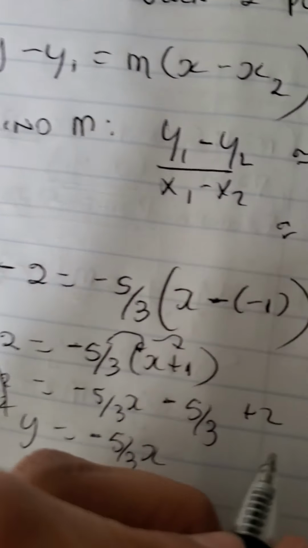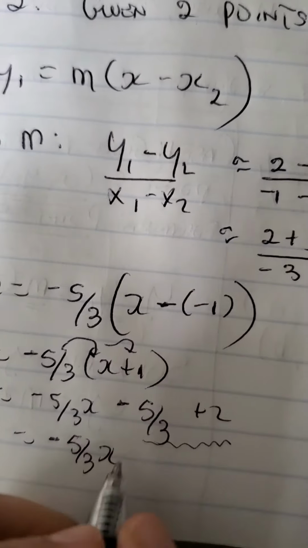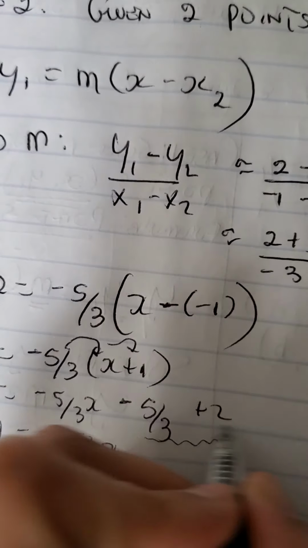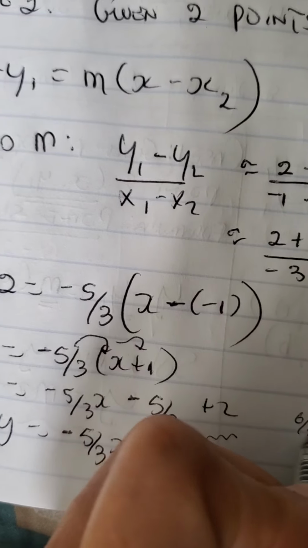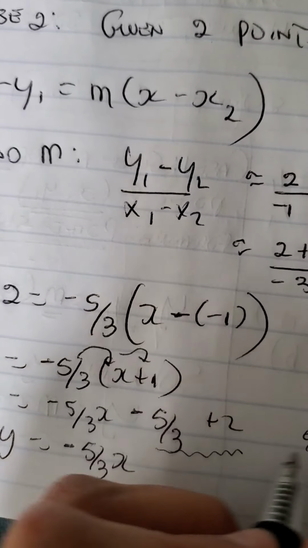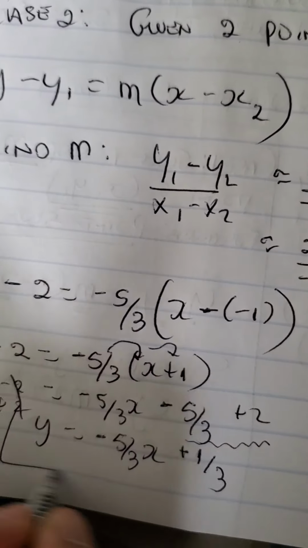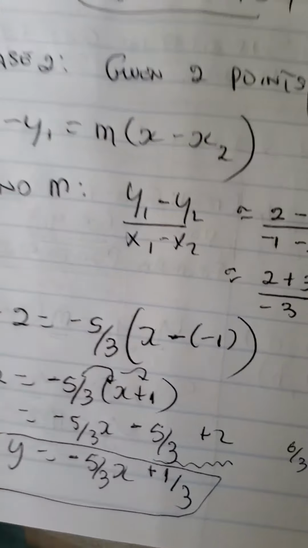-5/3 x. I'm going to find an LCM here to evaluate these two constants because they're like terms. So this is obviously 6 over 3, right? So it's -5 over 3 plus 6 over 3, which will give me a +1/3. And this is the equation of the line.